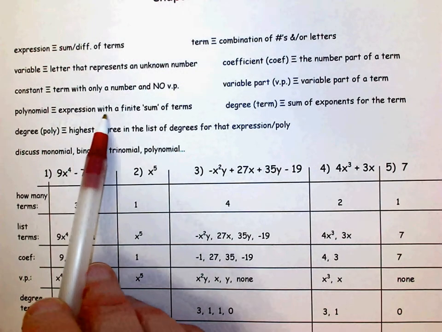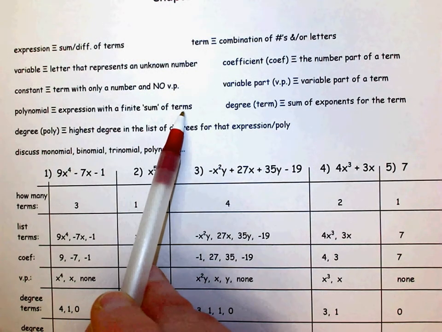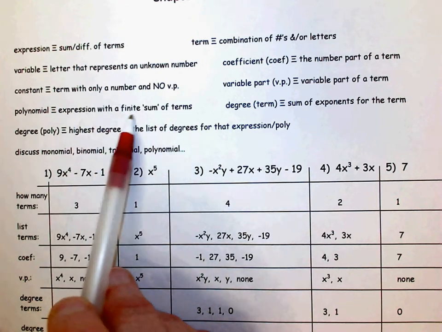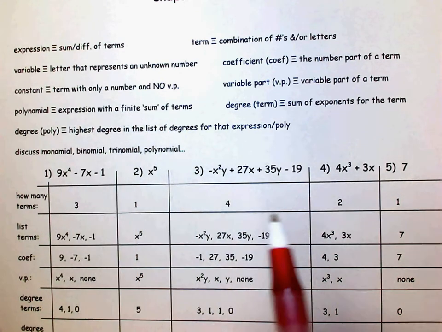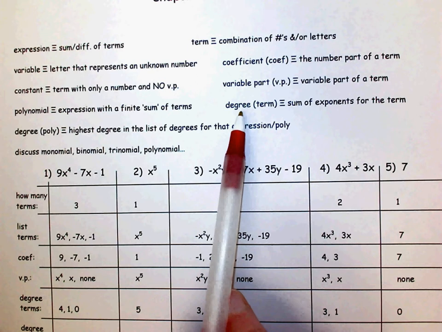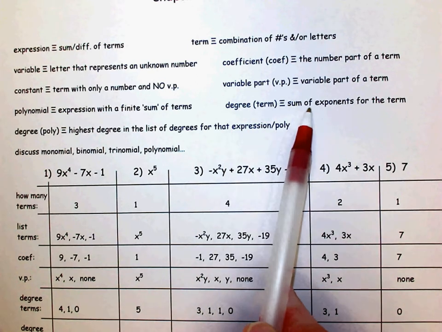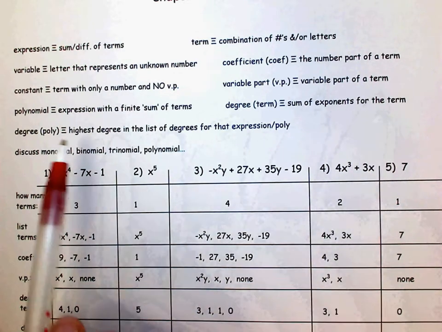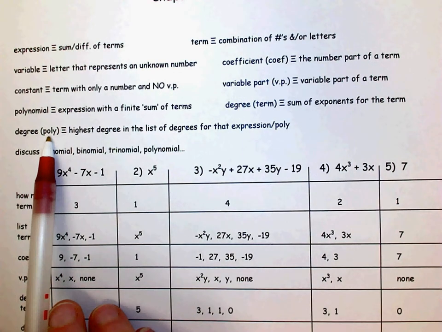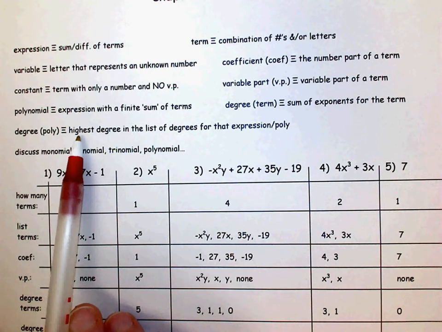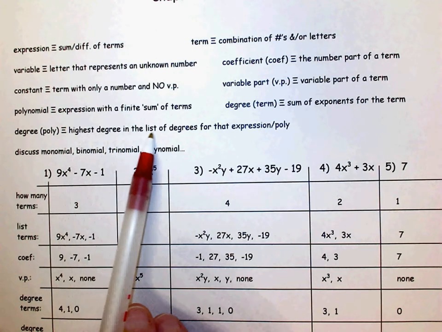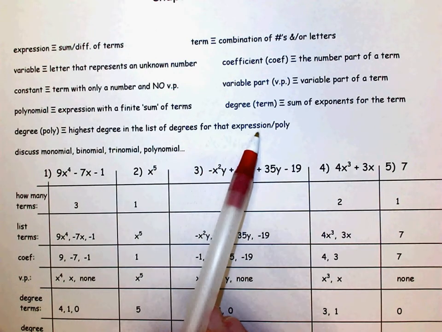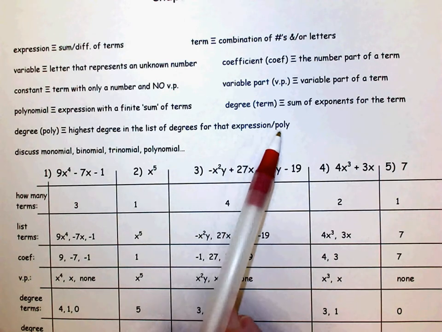Polynomial is an expression with a finite sum of terms, and I really don't like this, but you'll understand in a little while what it's talking about. Degree of a term is the sum of the exponents for the term. The degree of a polynomial, poly, is the highest degree in the list of degrees for that expression or polynomial.